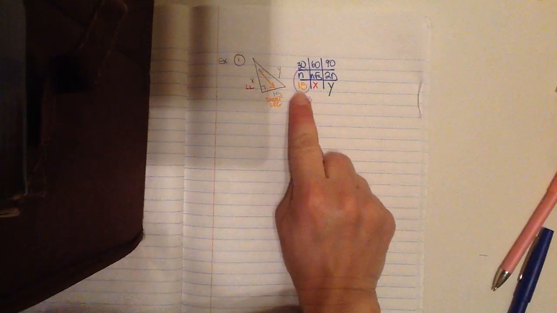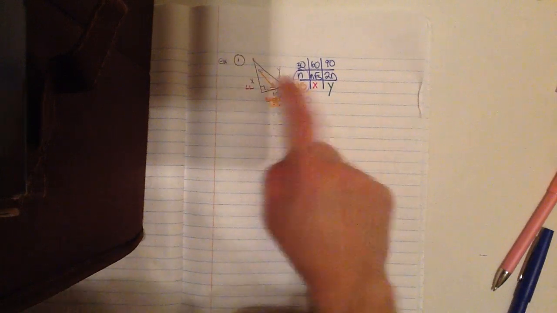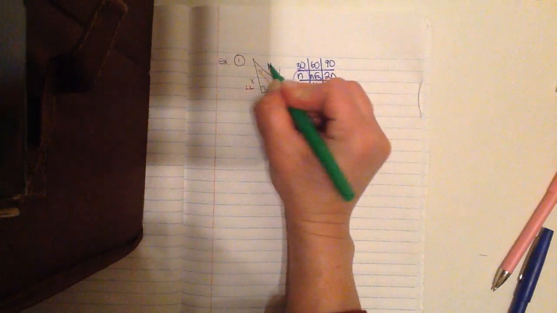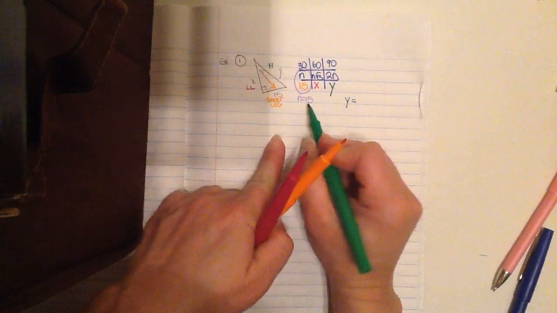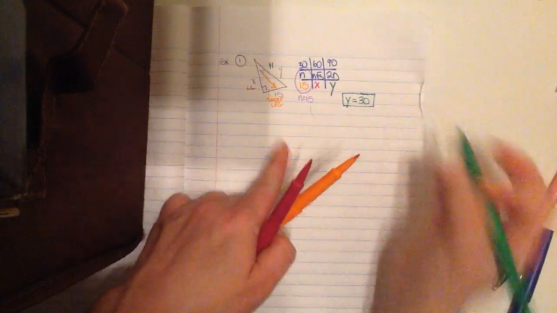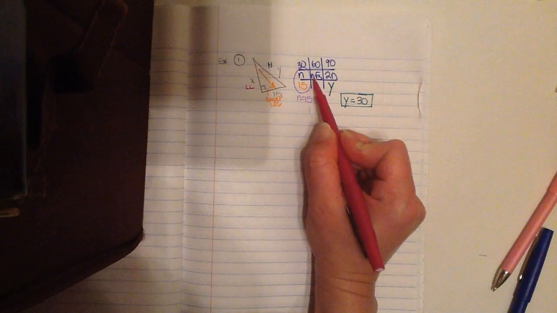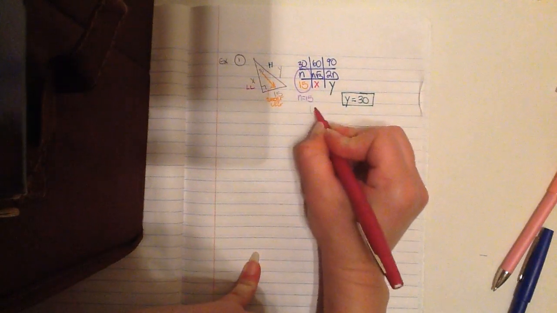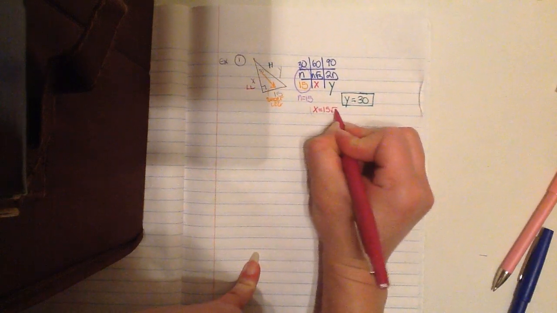So if n is equal to 15, the best thing to do is remember that the hypotenuse is double the short leg. So that now makes y double 15, so 30. Our long leg is the short leg times radical 3, so x is going to be the short leg, which is 15, times radical 3.